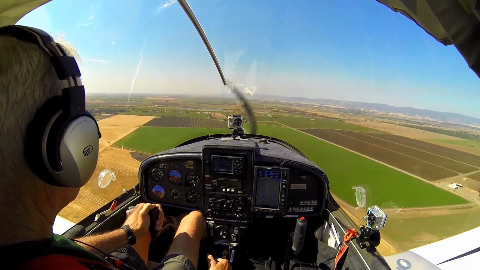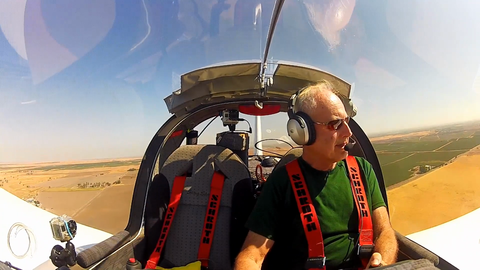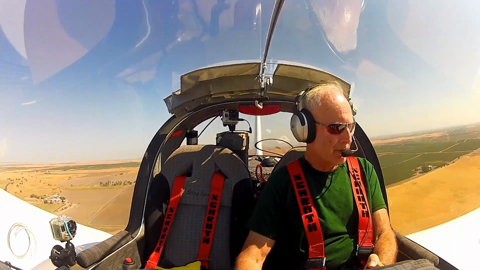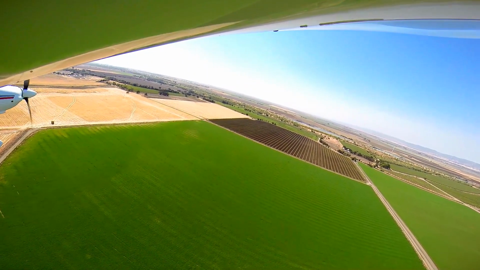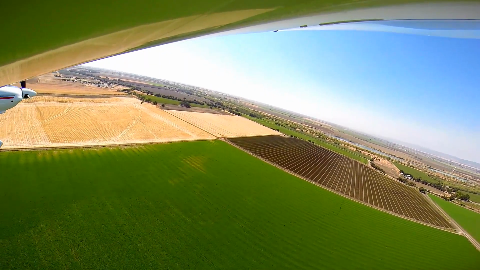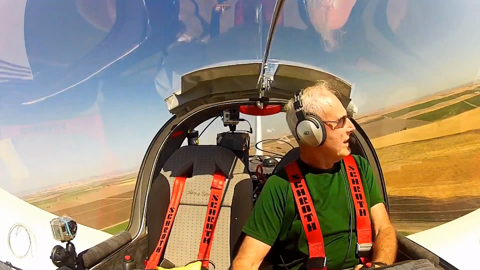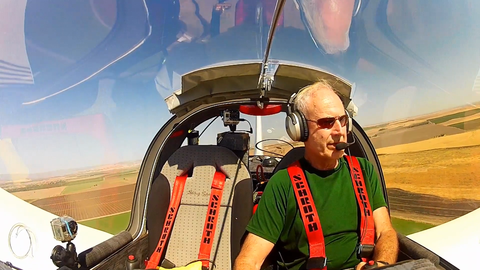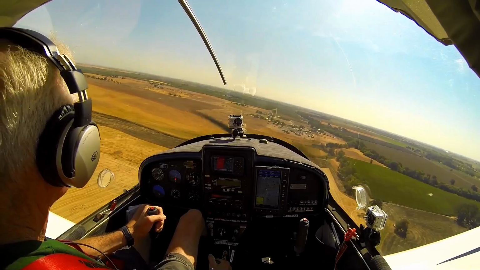Watts Woodland traffic, Light Sport 1 Mike Zulu is 3 miles west of the field, 700 feet, simulated engine out, field landing, Watts Woodland. Okay, still got 70. I'm going to go ahead and pull her back to 60 knots and get 15 degrees of flaps, and get ready to shed some altitude and get down into that harvested hay field.